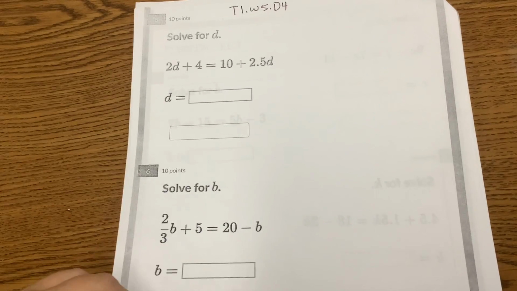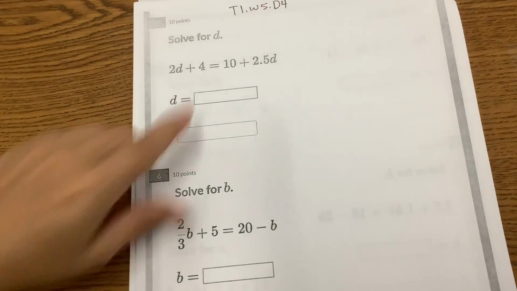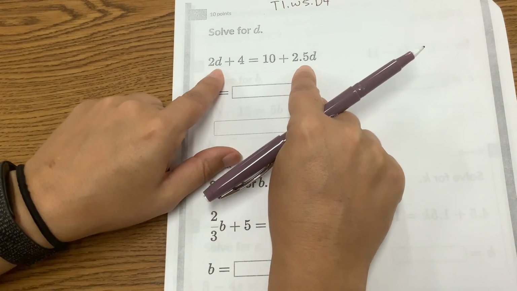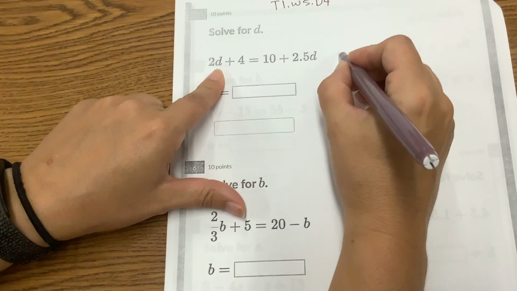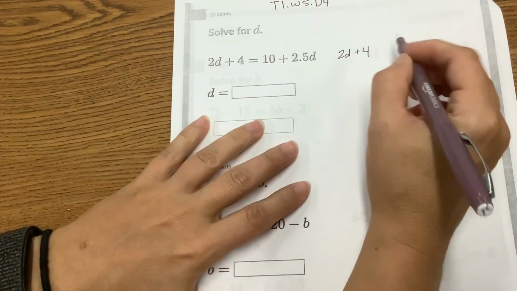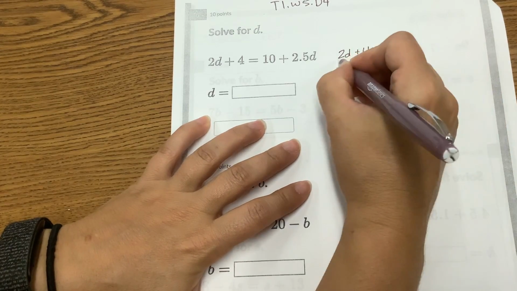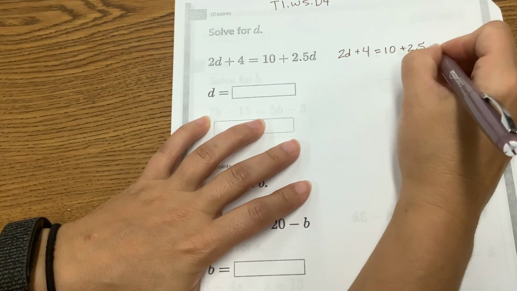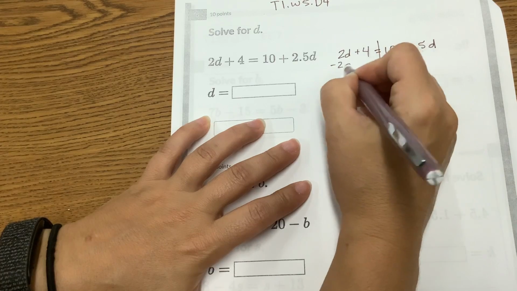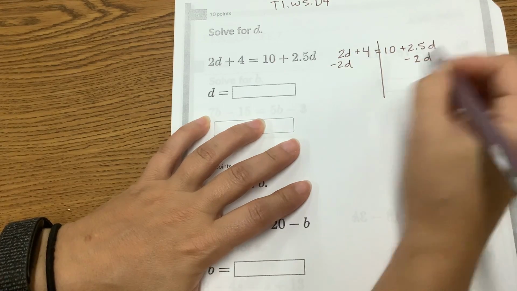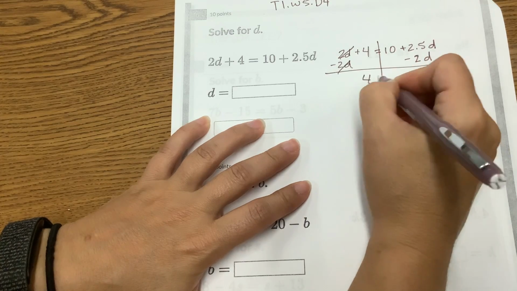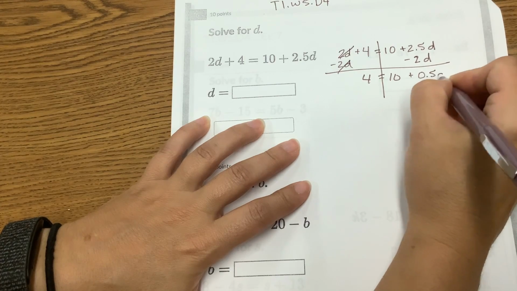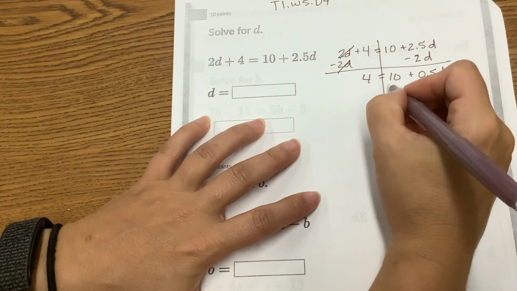For number 5, we don't have any fractions located on here, so we would just move our variable terms first. We always move the least variable term first, so we are going to move 2D. 2 is already positive, so the inverse of that would be a negative, so we're going to show subtraction. So we're going to subtract 2D. This cancels. 4 equals 10, and then 2.5 minus 2 is just 0.5D.